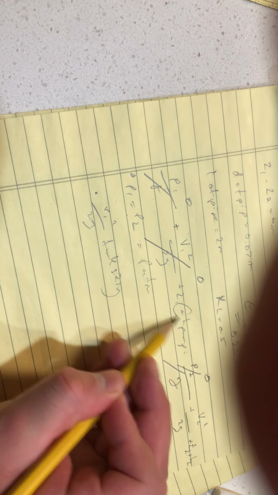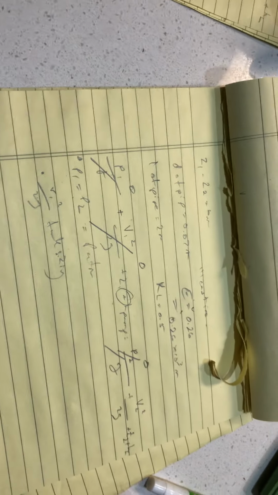The next portion is I would like to take into account this plus sign. This plus sign here is because we're not extracting anything. We're not really taking energy from what's happening in this case, whereas in another example, we had a turbine extract energy from the fluid. But since we have a pump, we're going to add.